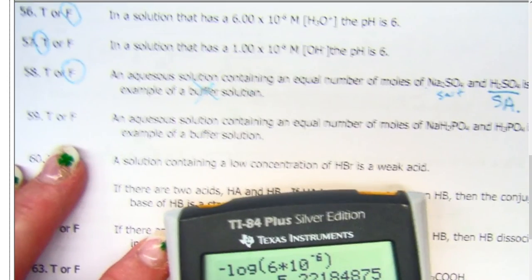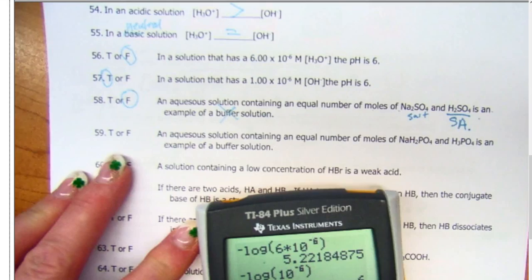Try and get it so you can read. Sorry, I'll zoom out a little bit. Didn't realize you weren't able to see that.